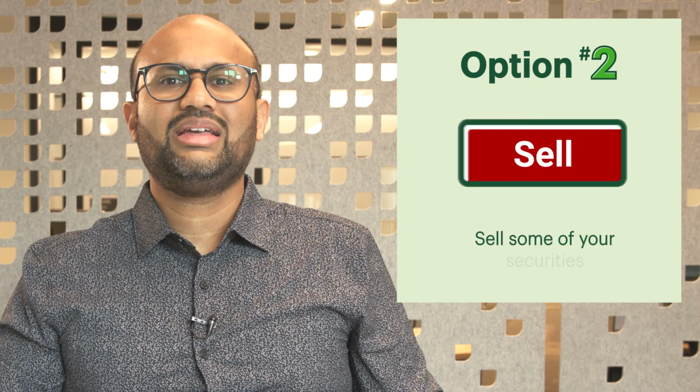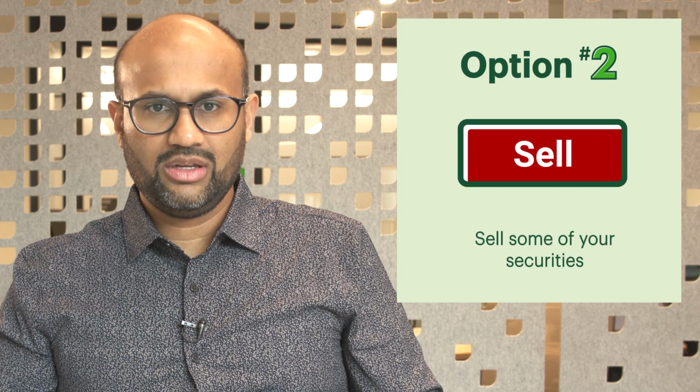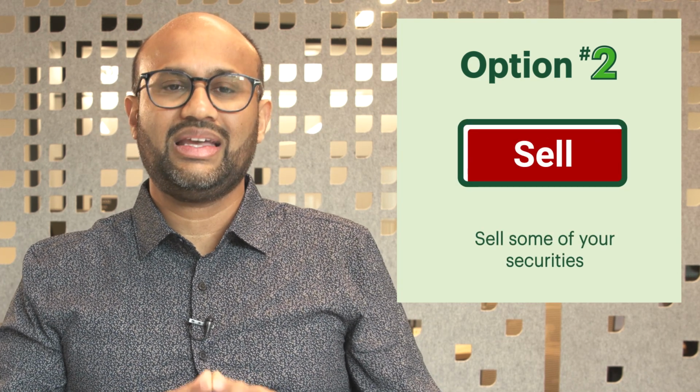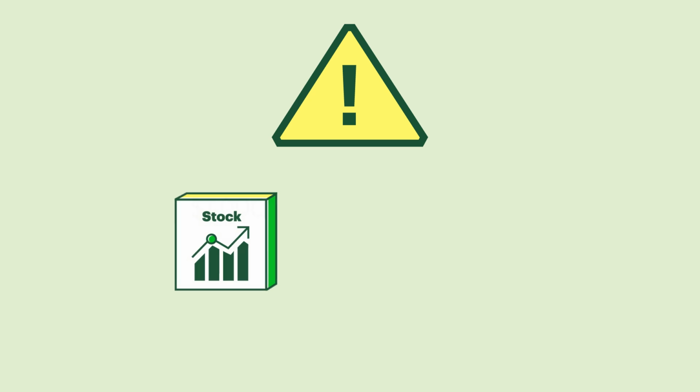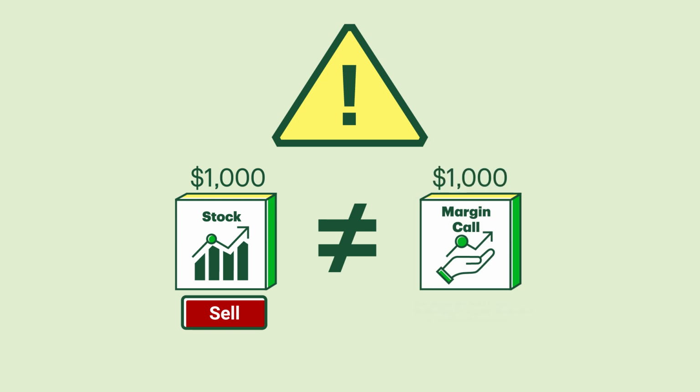Option 2. Sell some of your securities. Your other option is to sell some of the securities held within your margin account. Selling positions does two things. One, it generates cash, reducing your negative cash balance or increasing your positive cash balance. And two, it reduces your overall margin required by your portfolio. Keep in mind, though, that selling $1,000 worth of marginable stock, for example, often won't clear a $1,000 margin call. This is because the amount you need to sell depends on the margin requirement of the specific stock you sell.